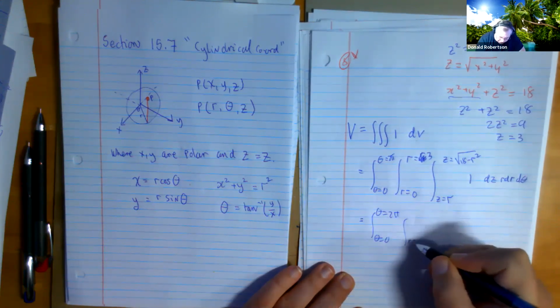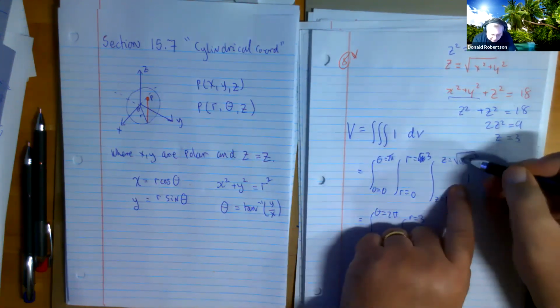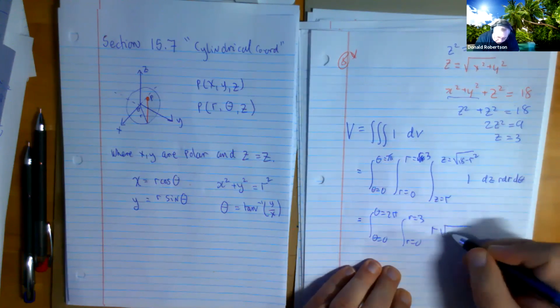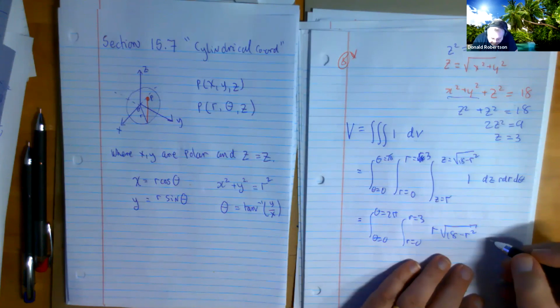This fella here is basically going to be theta equals 0 to theta equals 2 pi. This guy's going to be r equals 0 to r equals 3. This guy's going to have an r, then you tug in a z, so you are going to have to do one of these guys. That's the first one. And that guy.